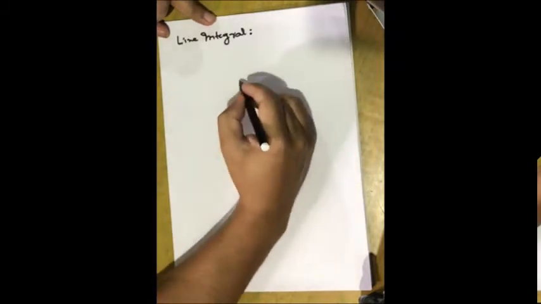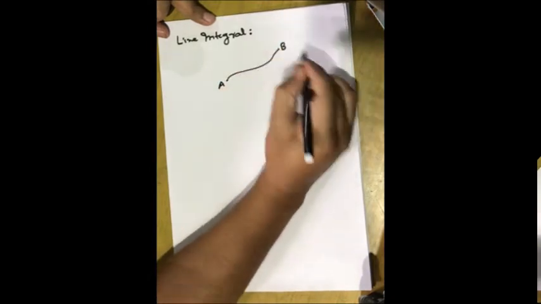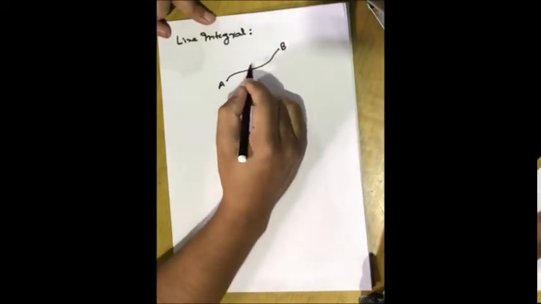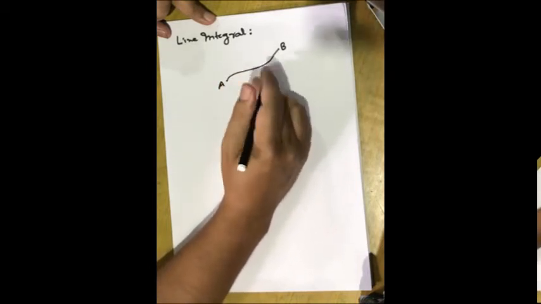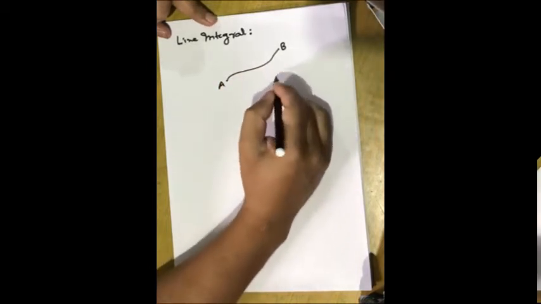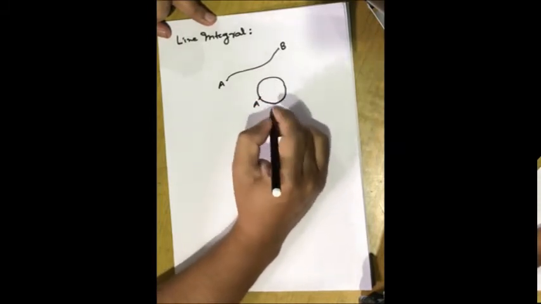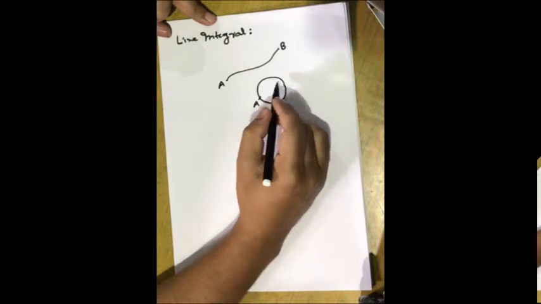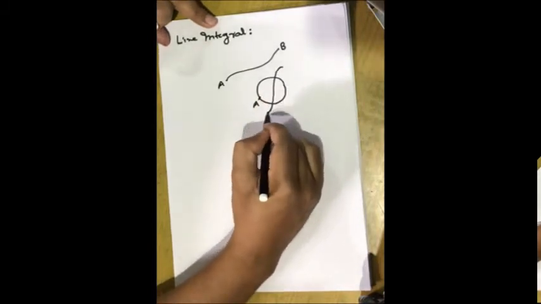For example, suppose the path is like that, A to B, and if you do an integration of a scalar or a vector field along this path, then this is known as the open line integral. But if the path is like that, so the starting and ending points are the same, this kind of line integral is known as the closed line integral, and it's represented by this symbol.